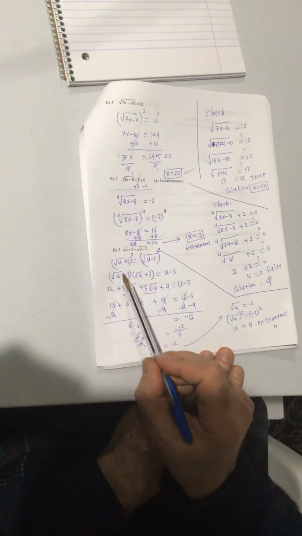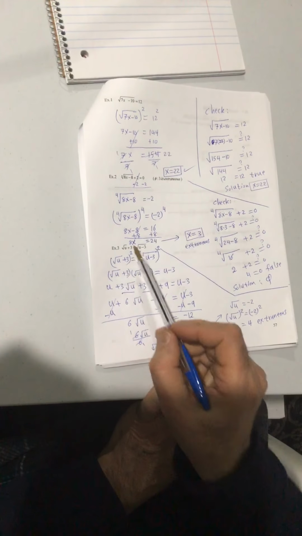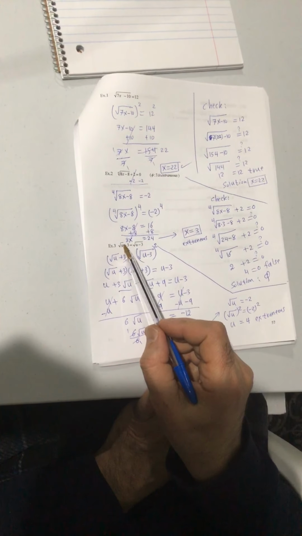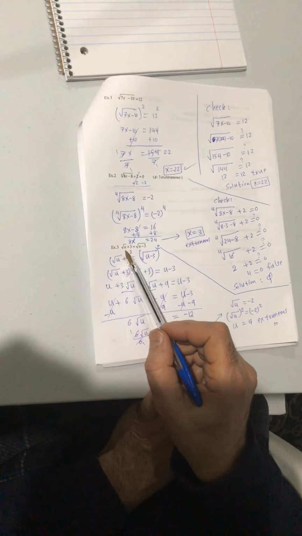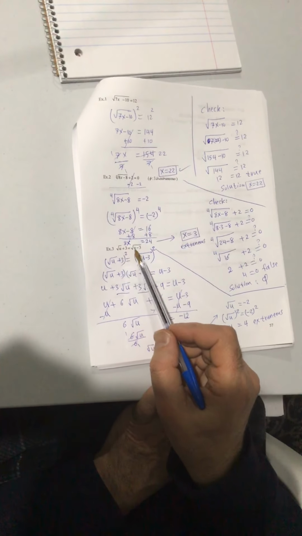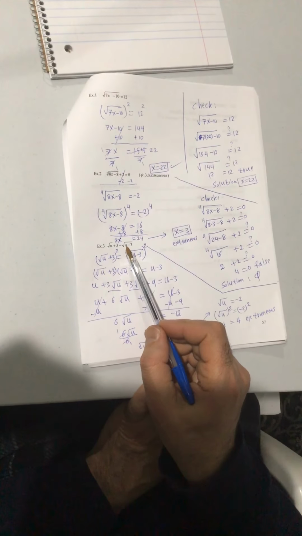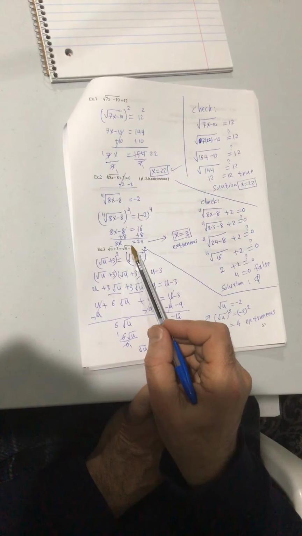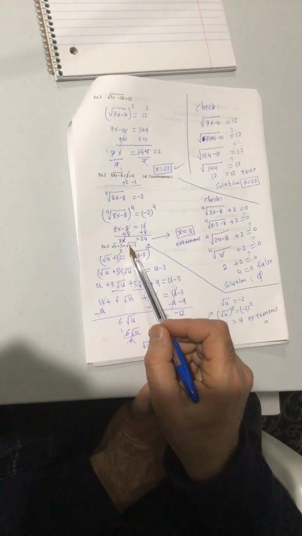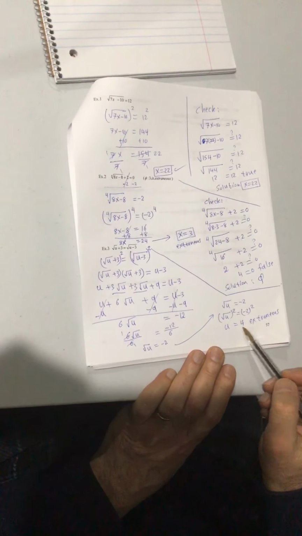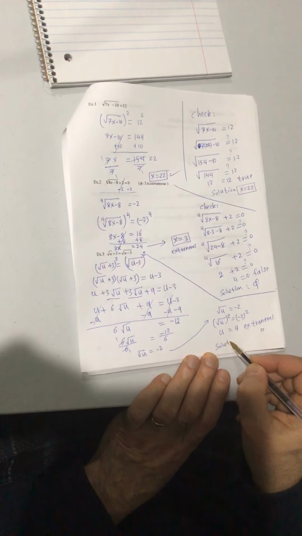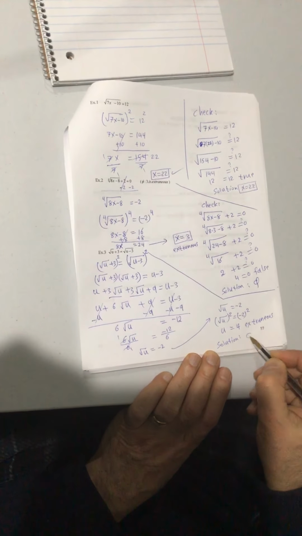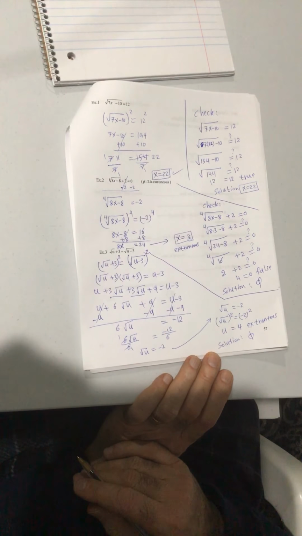If u equals 4, this is the equation: the square root of 4 is 2, plus 3 is 5. So the left hand side is 5, while the right hand side is 4 minus 3, which is 1, and the square root of 1 is 1. So is 5 equal to 1? No. So u equals 4 is an extraneous solution. So the solution for this equation is 5, or no solution exists.